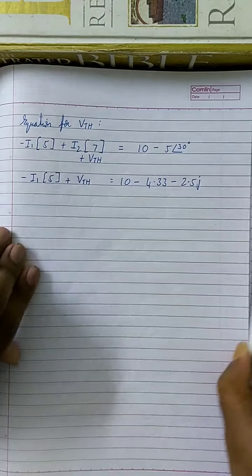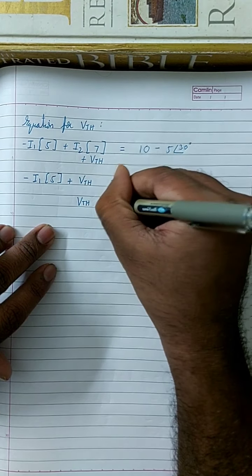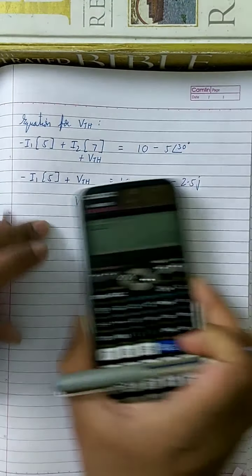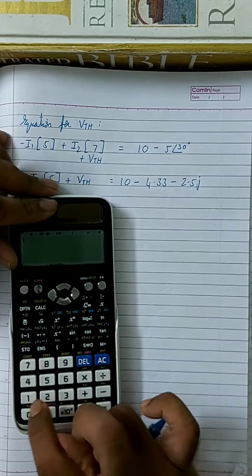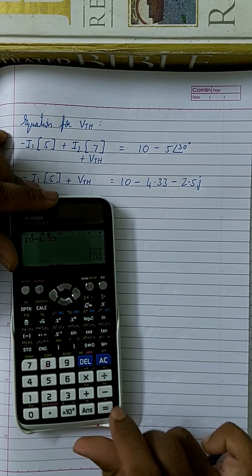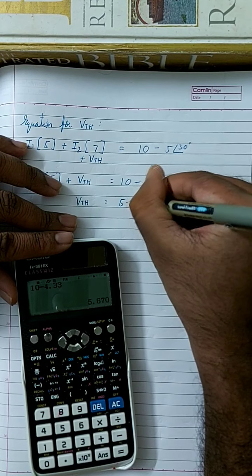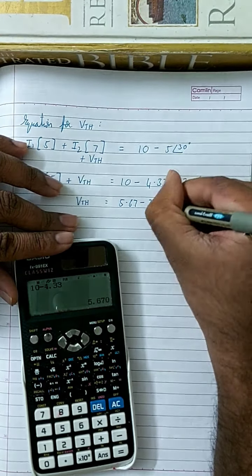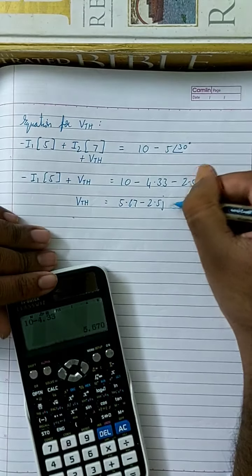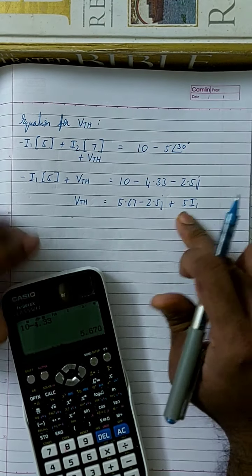Okay. So therefore VTH is equal to, let me see, 10 minus 4.33 is equal to 5.67. This is 5.67 minus 2.5j plus 5 I1.